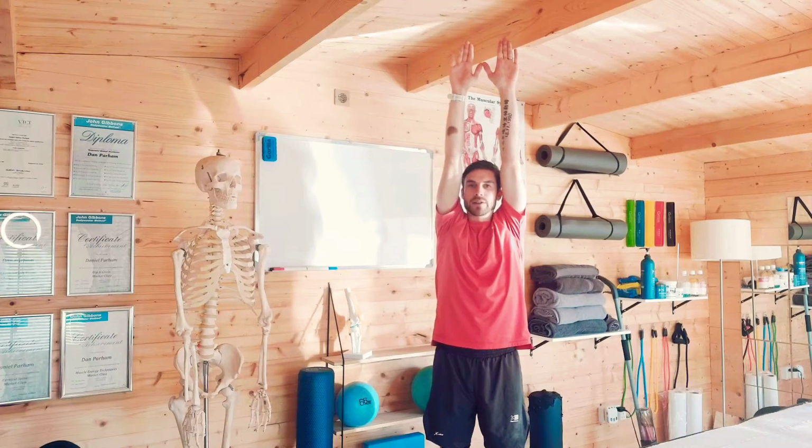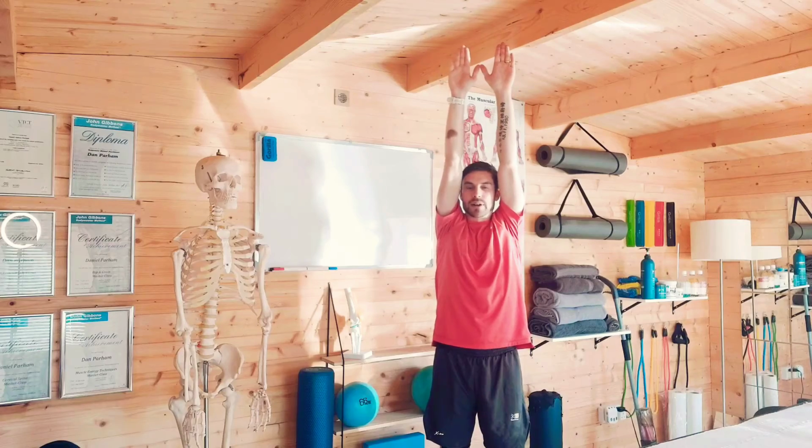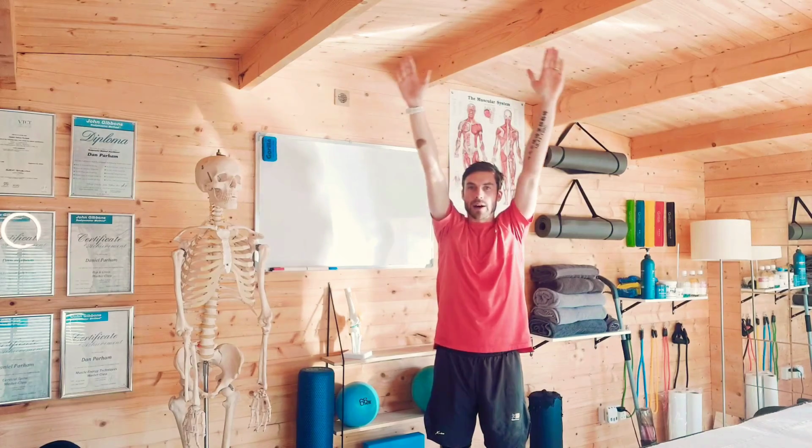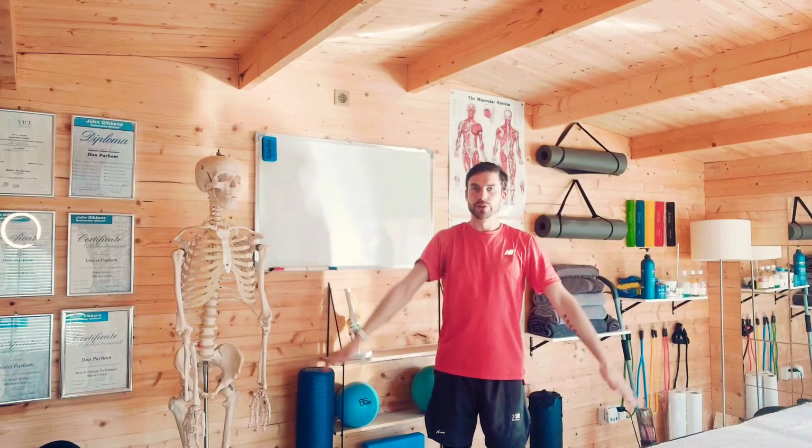Holding that for 5 seconds, activating now the shoulder abductors. And this is going to be in the deltoid and supraspinatus as you've rotated your hands out, and then you come back down to your start position, and you would repeat this 5 times again.